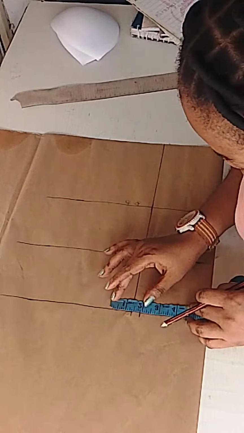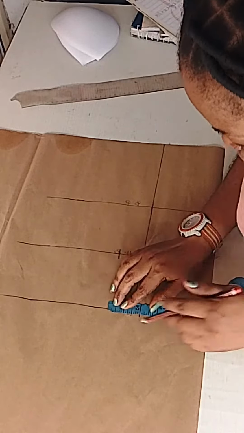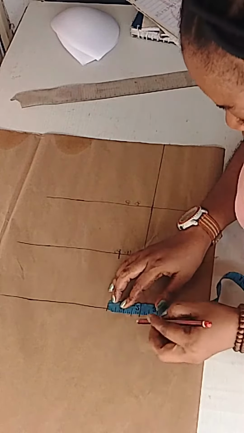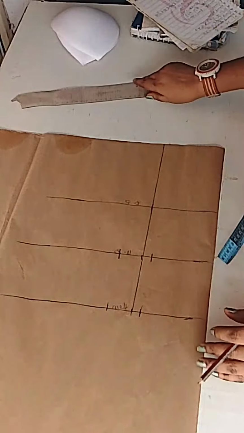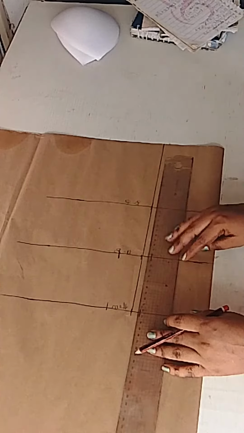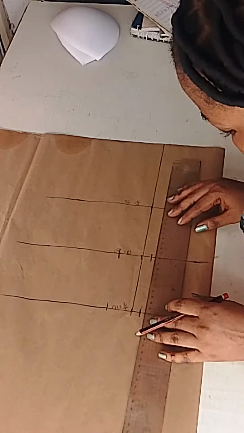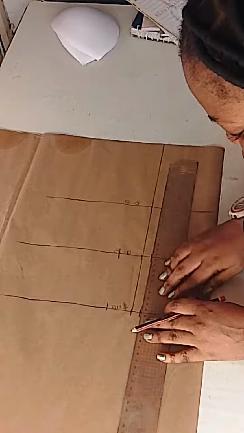So 1.5 here and 0.5 here, and then we connect it. Don't forget, we are contouring the under bust.